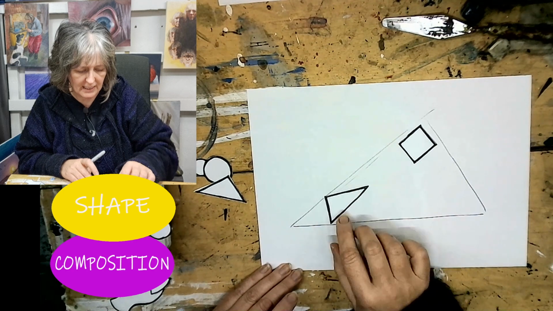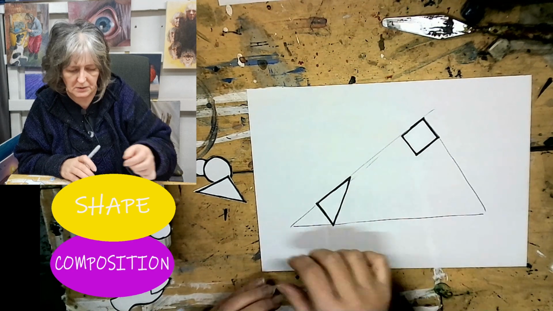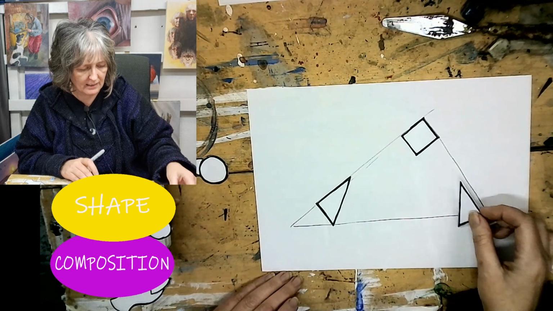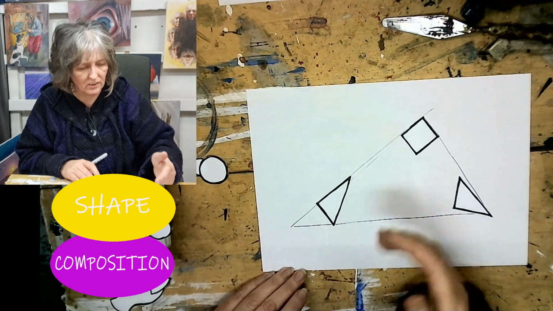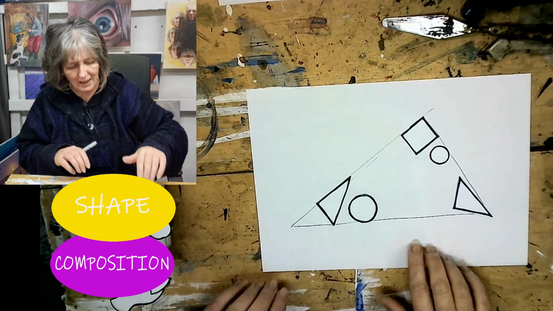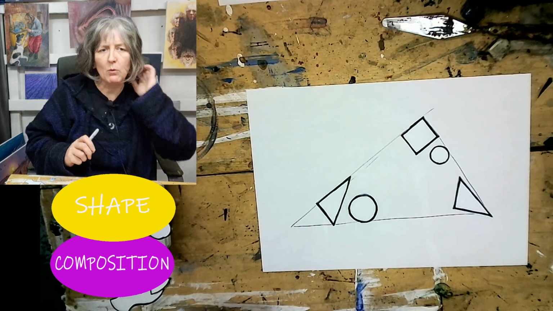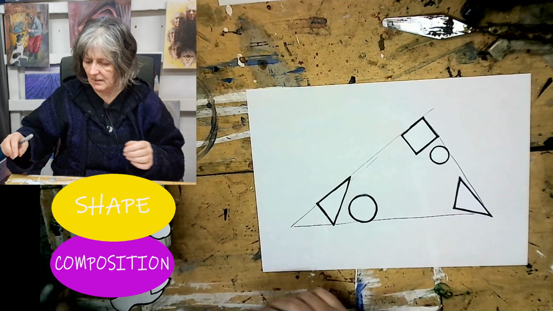What I'm doing is I'm taking the line of that triangle up there, up to there, and I'm going to take the line of that triangle up to there. And without that line in the background, it would be quite a pleasing arrangement.